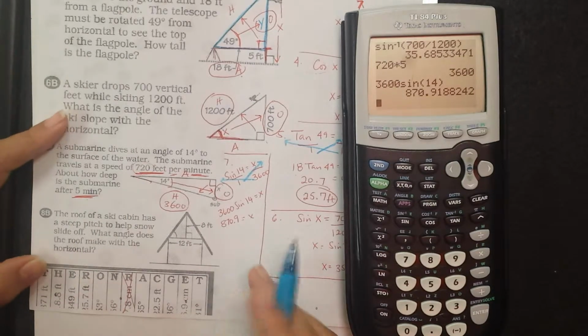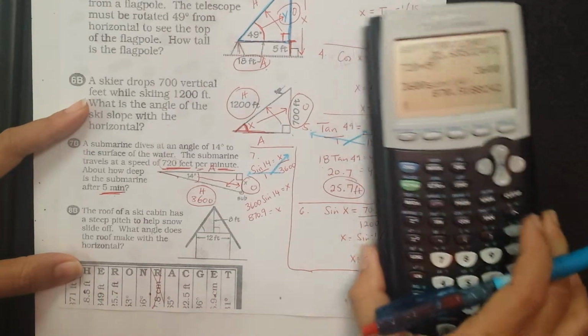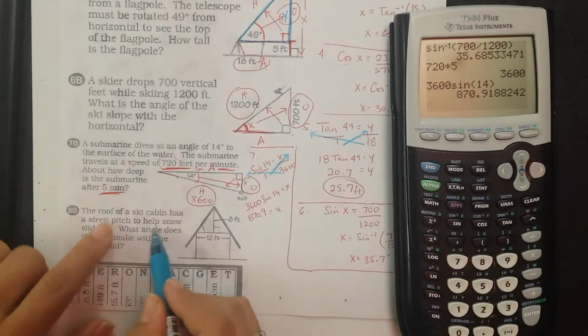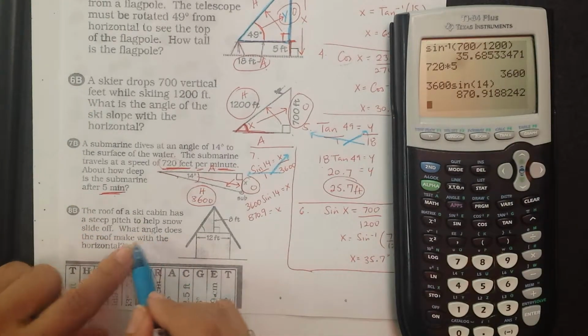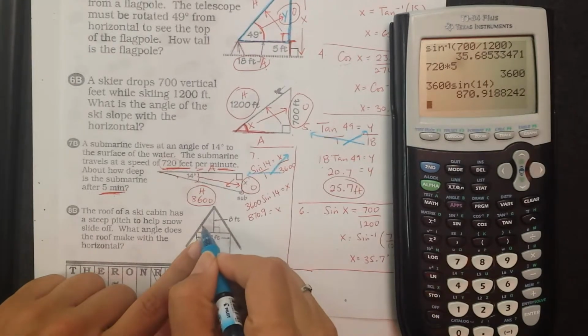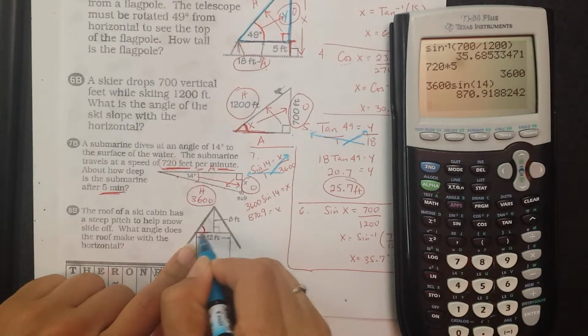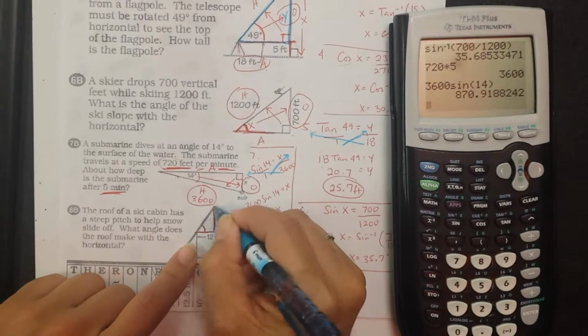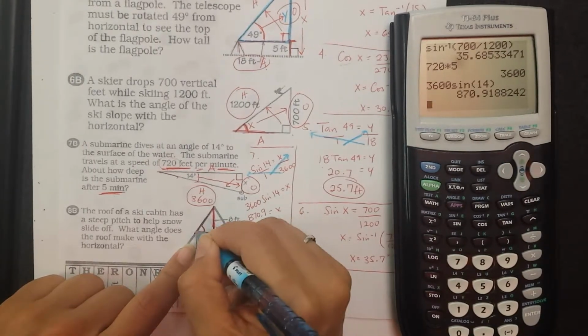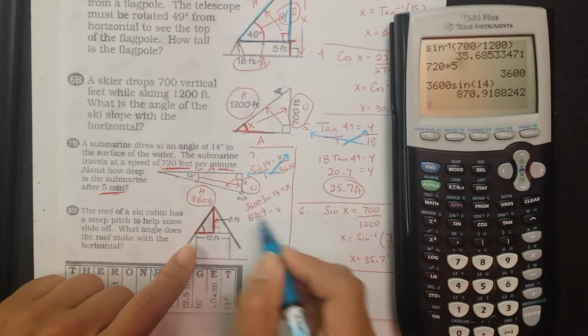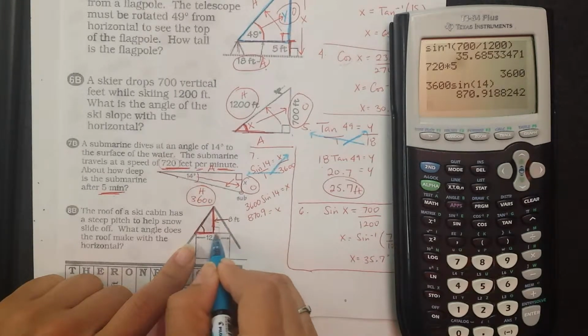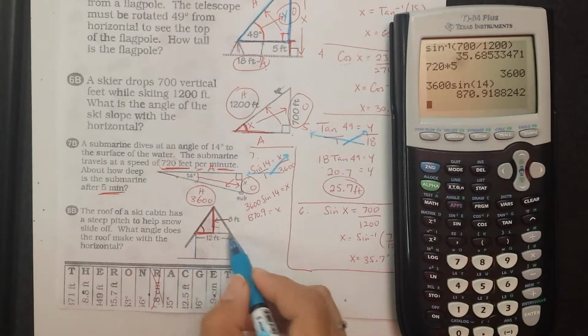All right, last one. The roof of a ski cabin has a steep pitch to help snow slide off. What angle does the roof make with the horizontal? All right, so they've drawn it for you. And here's a triangle. They've labeled this 8 feet for you already. Now look at this. This is 12 feet.